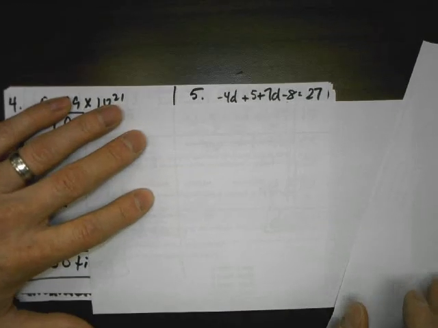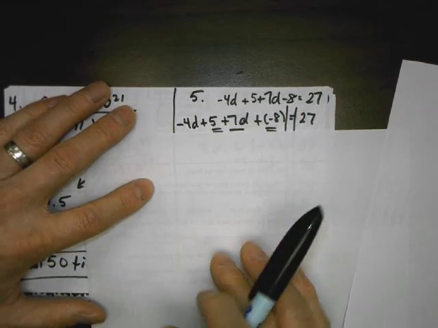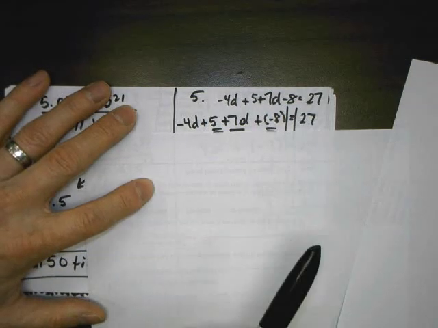Number 5 says we're going to find the value of D. In other words, we're going to solve this equation here. So before I solve it, I'm going to set it up. I'm going to write my elevators right and do my rule for subtraction.